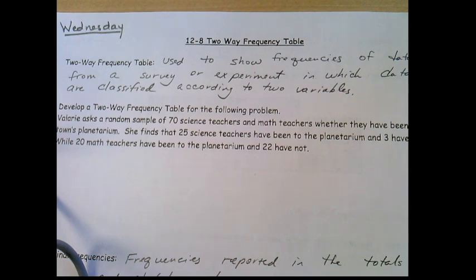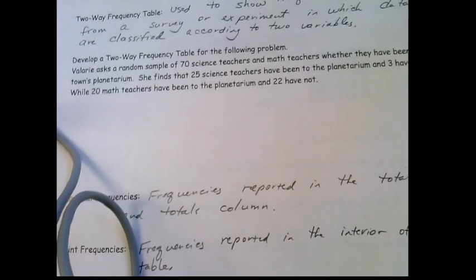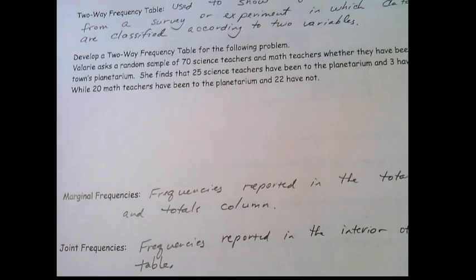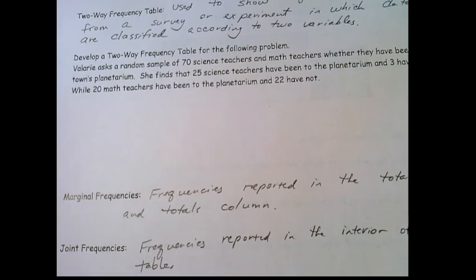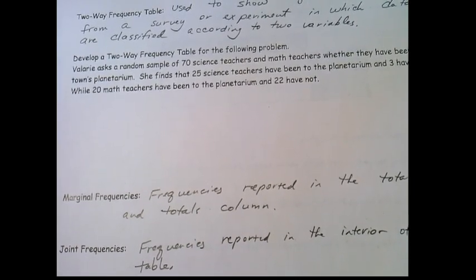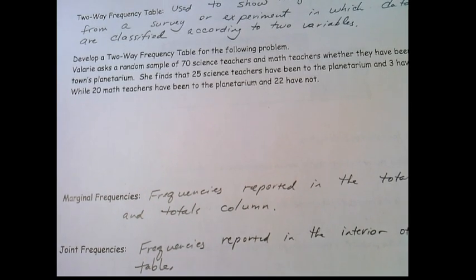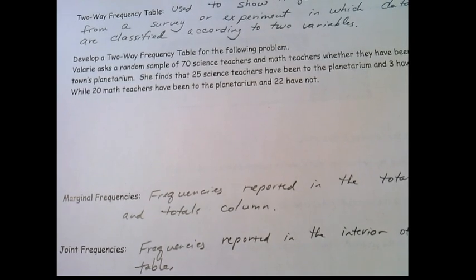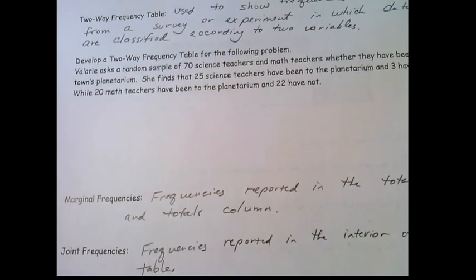It says here, develop a two-way frequency table for the following problem. Valerie asked a random sample of 20 science teachers and math teachers whether they have been to the town's planetarium. She finds that 25 science teachers have been to the planetarium and 3 have not, while 20 math teachers have been to the planetarium and 22 have not.